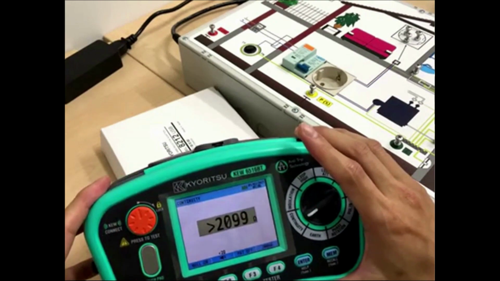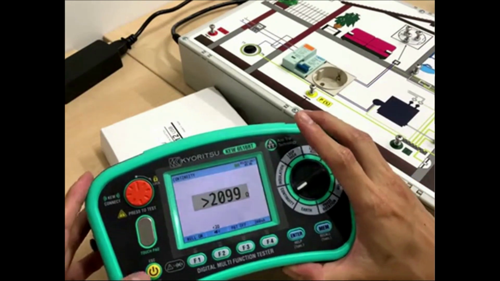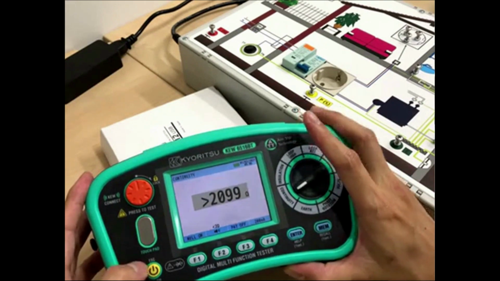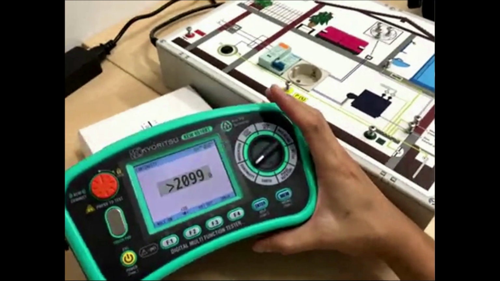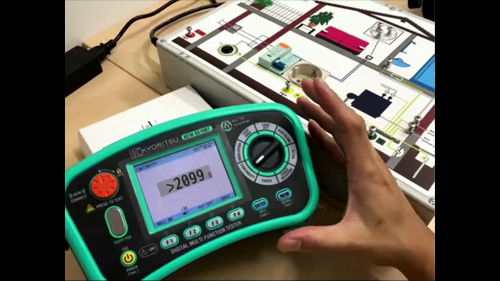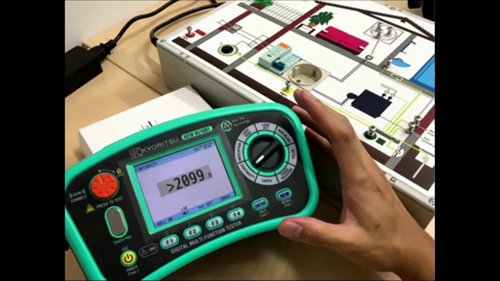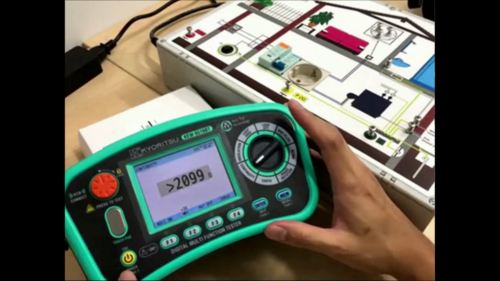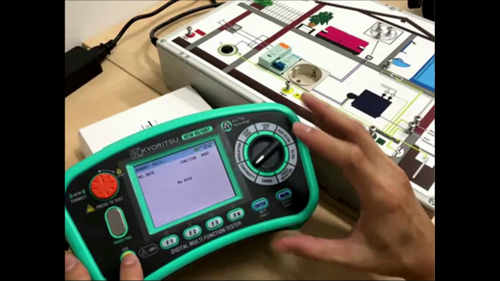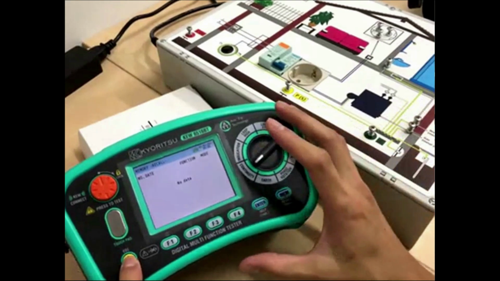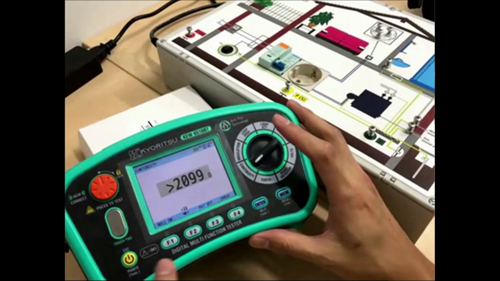Okay, we proceed. Here is the power switch, and you see there's escape here. Escape is one step backward. When you enter a mode and you want to step backward, press escape.